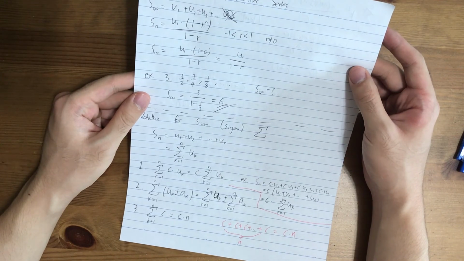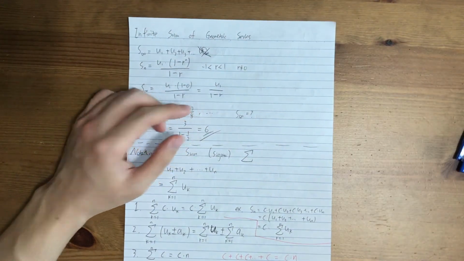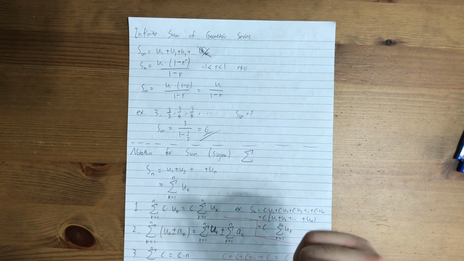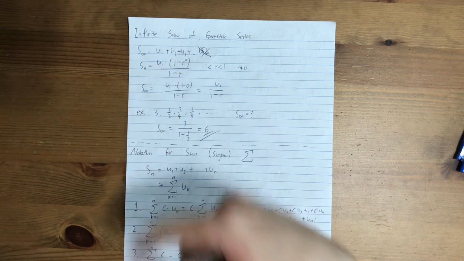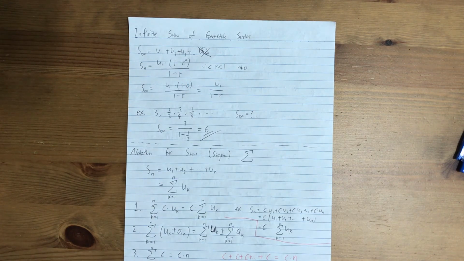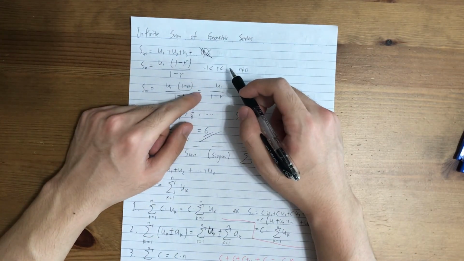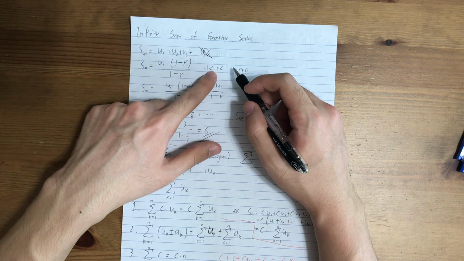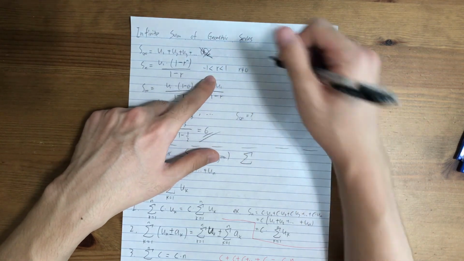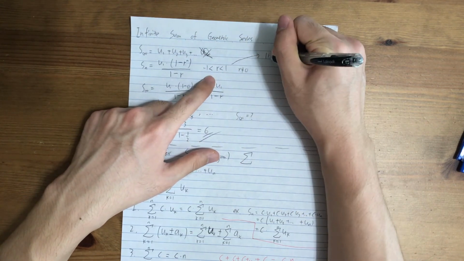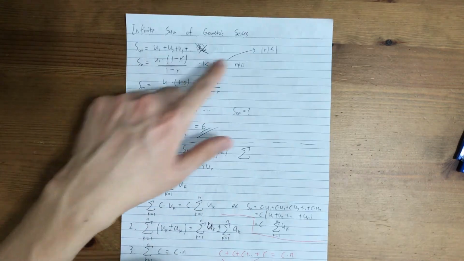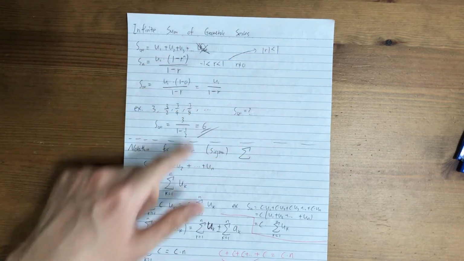But one thing to specify a bit more is about the infinite sum of geometric series. I passed it too quickly, so I'll explain a bit more about this condition. Usually the condition is like that. Well, it's the same thing.